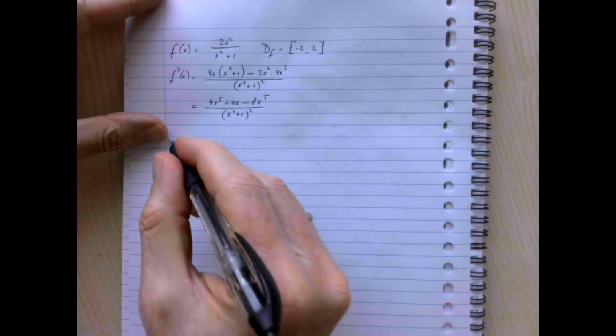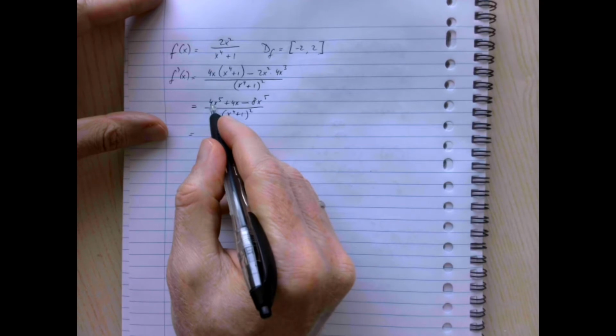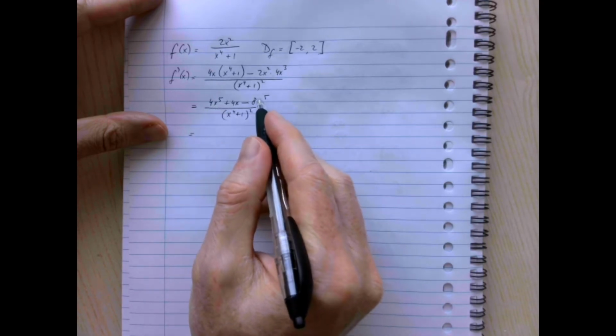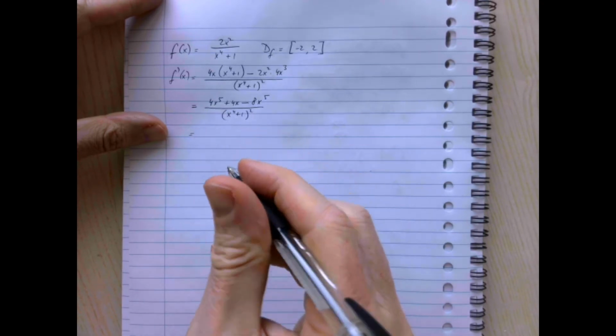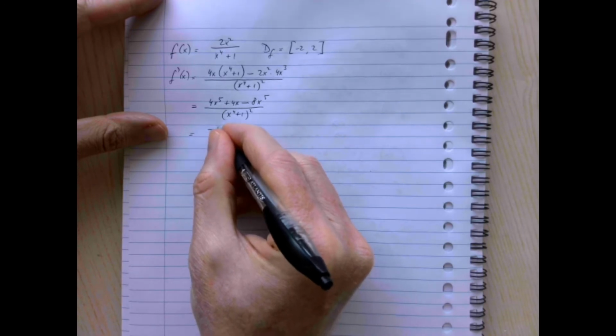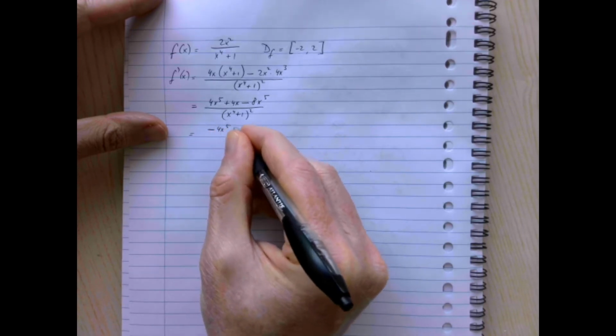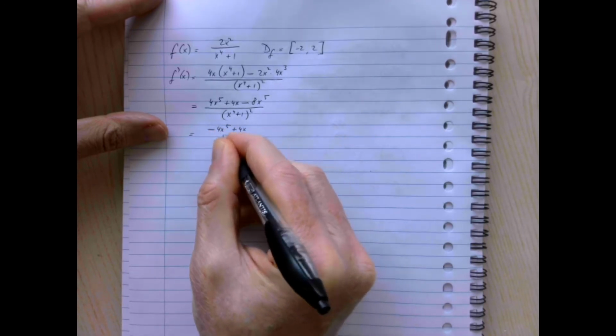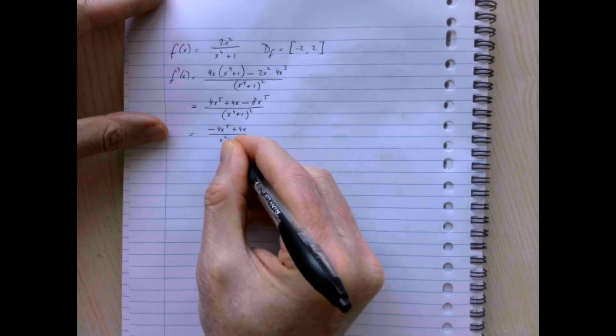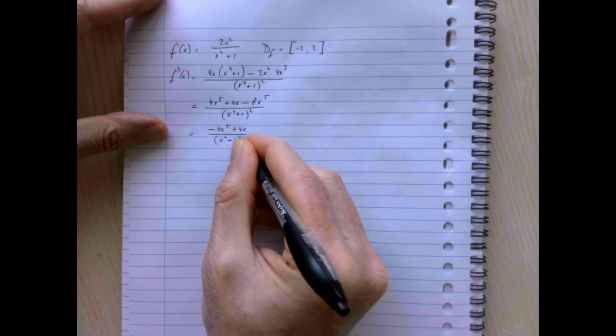Now I can simplify, of course, this numerator because we see here the 4x to the 5 minus 8 times x to the 5. So it's minus 4x to the 5 plus 4x divided by x to the 4 plus 1 squared.